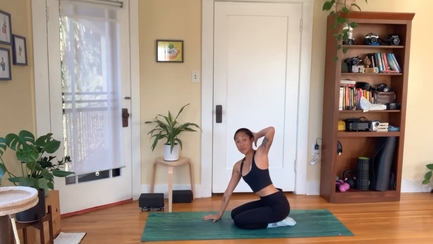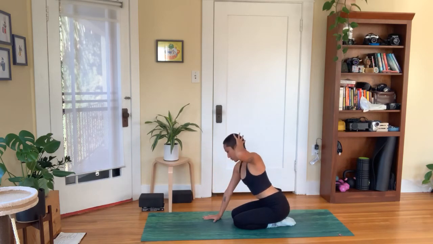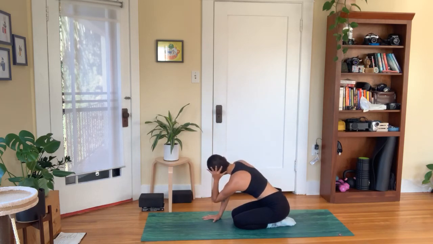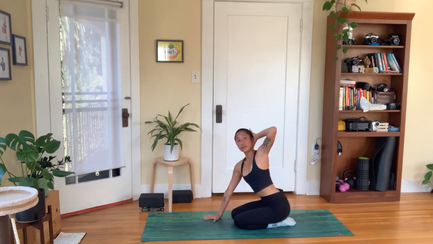Hips do not turn, especially if you're in tabletop. Then we're going to take left elbow across to the pit of the right elbow, and open to the left smoothly, breathing. Take your elbow across. One more time, no rush, opening to the left. And go across.